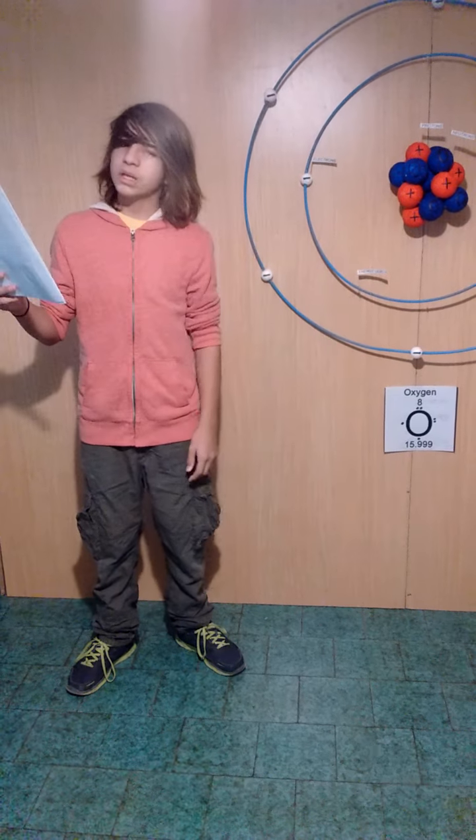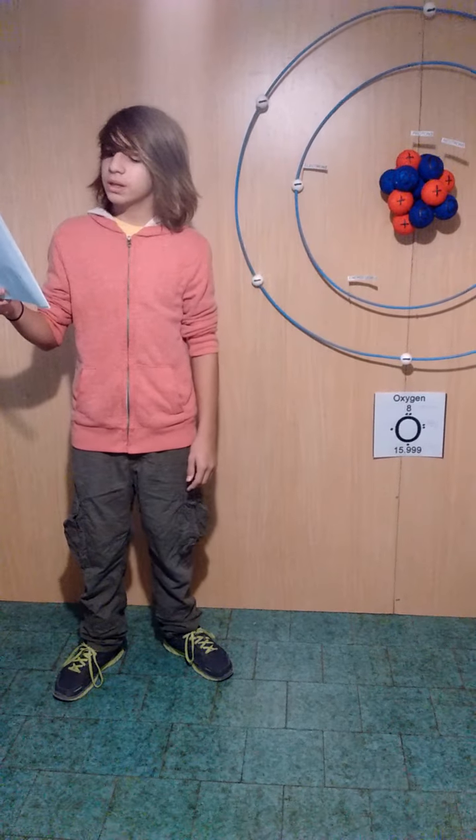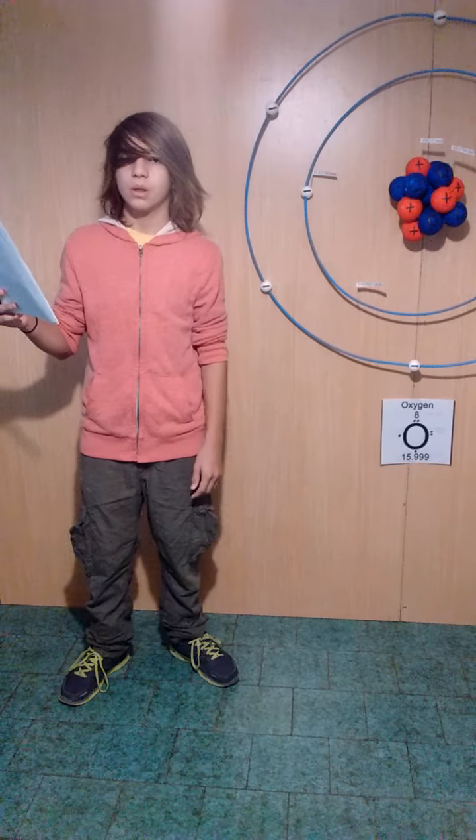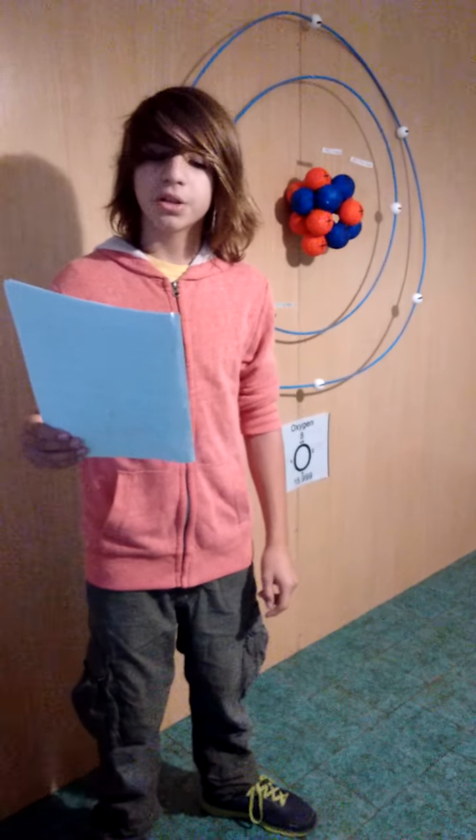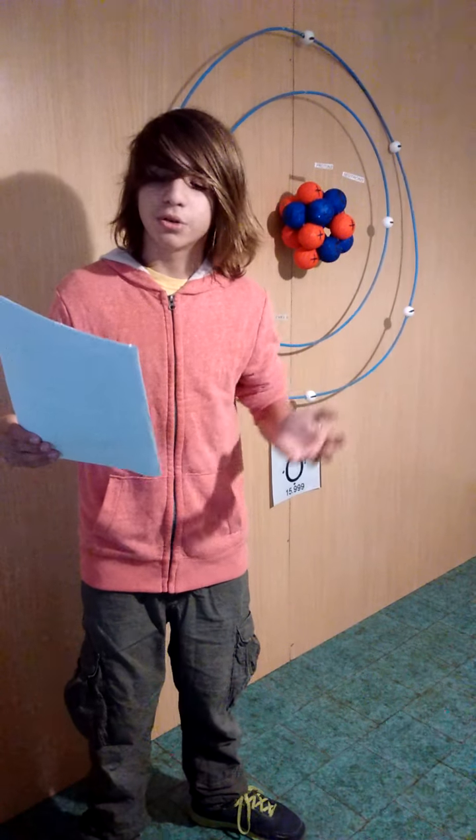What does your element react well with, and what does the reaction produce? Oxygen reacts with a lot of elements like lithium, sodium, potassium, magnesium, calcium, barium, boron, aluminum, nitrogen, phosphorus, sulfur, fluorine, xenon, etc. And the chemical reactions are not always powerful or dramatic events. For example, hydrogen and oxygen combined form water.